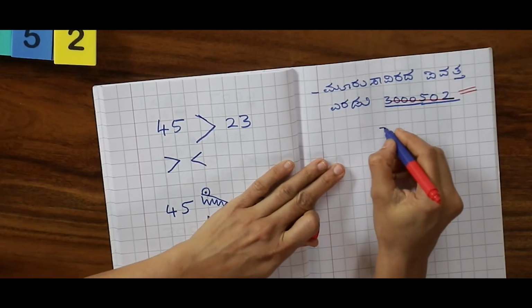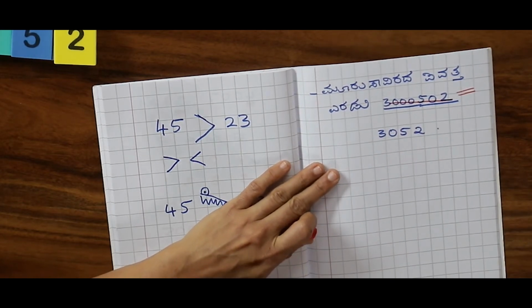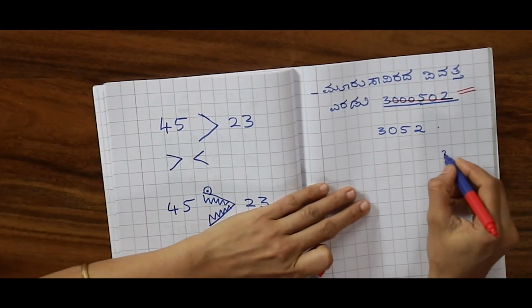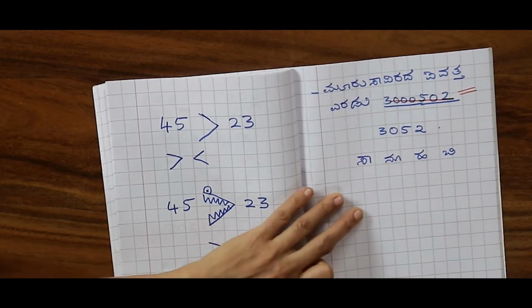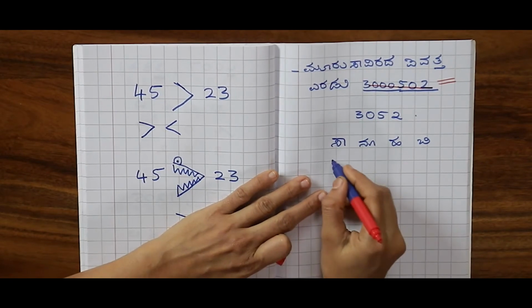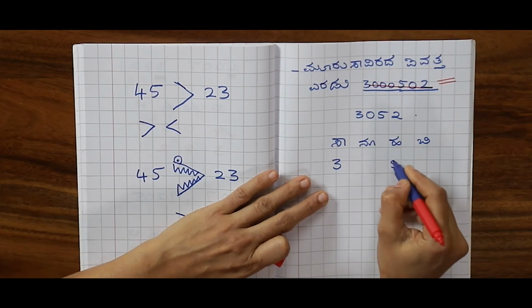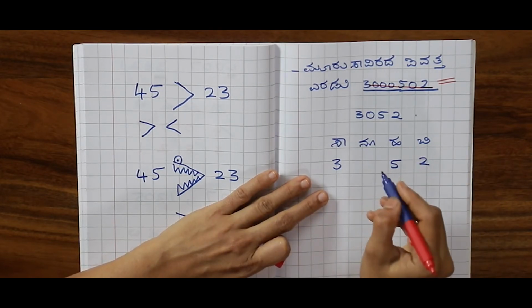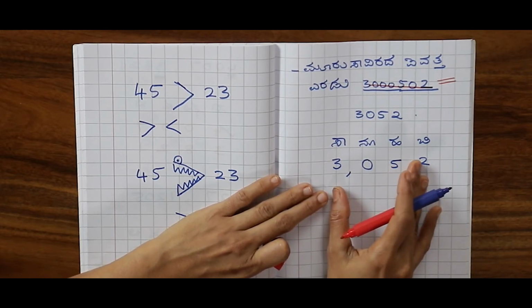That is why this is not correct. Correct answer is 3052. We should tell them. Next time when they read, it may not be this one. Show them this way: units, tens, hundreds, and thousands. Write and show. How many thousands? What is 50? 5 tens. What is 2? 2 units. What is in the hundreds place? It is 0. So it has to be written like this.